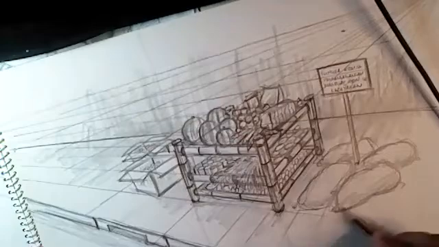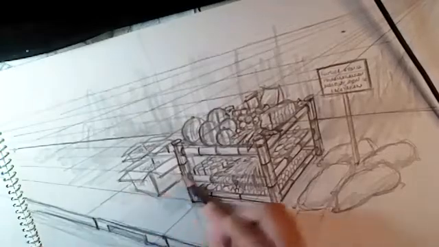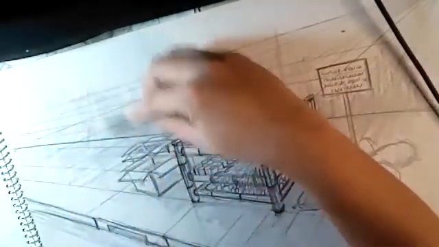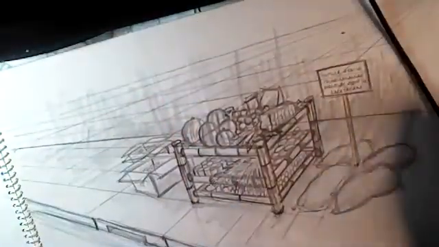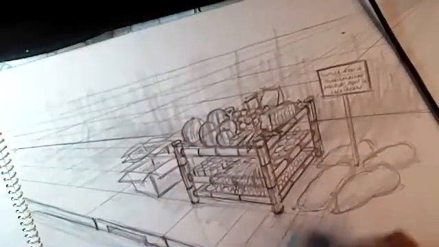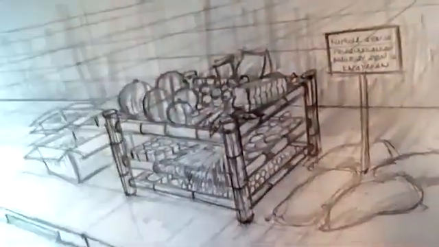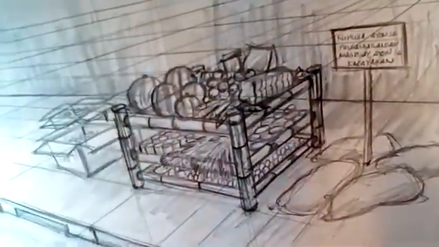So I'm just putting some shades just to add some depth to it. Okay, so all right, so here's our community pantry in 2-point perspective.